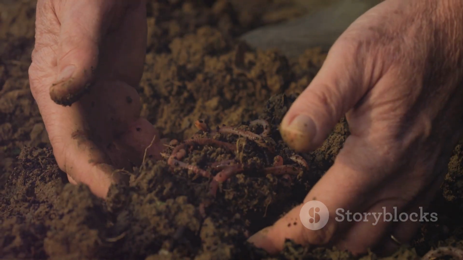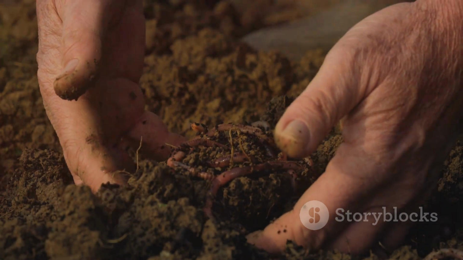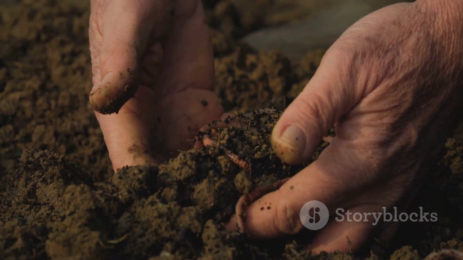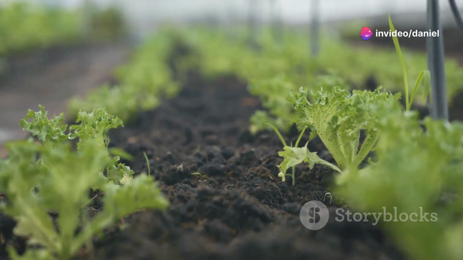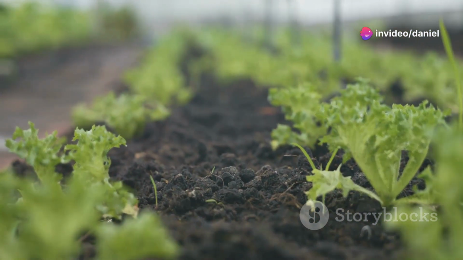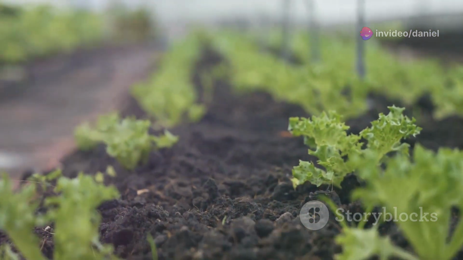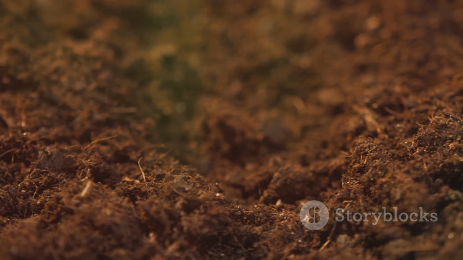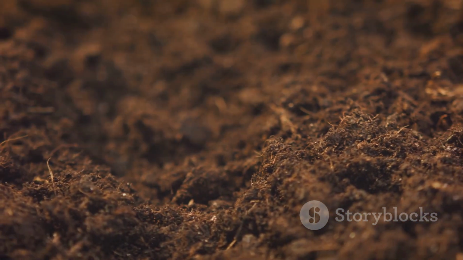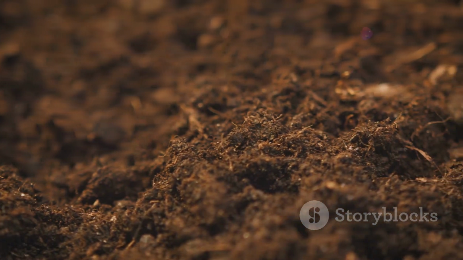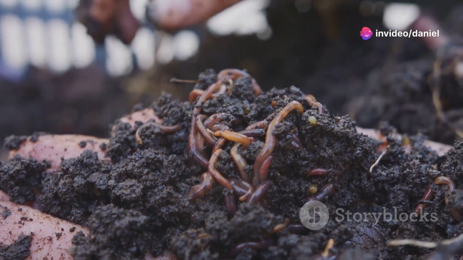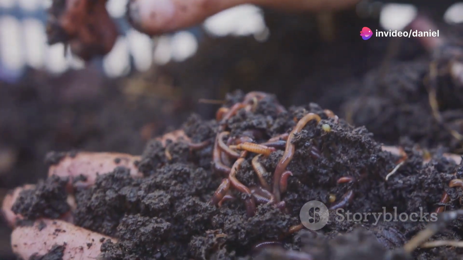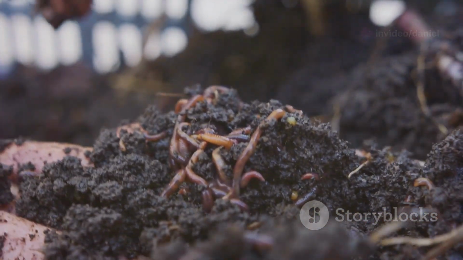These compounds include humus, a stable form of organic matter that contributes significantly to soil fertility and overall soil health. Humus acts like a sponge, holding water and nutrients, making them available to plants when they need them the most. It improves soil structure, creating aggregates that enhance drainage and aeration, which are vital for root development. Humus also provides a food source for beneficial soil microbes, fueling their activities and promoting a healthy soil ecosystem.